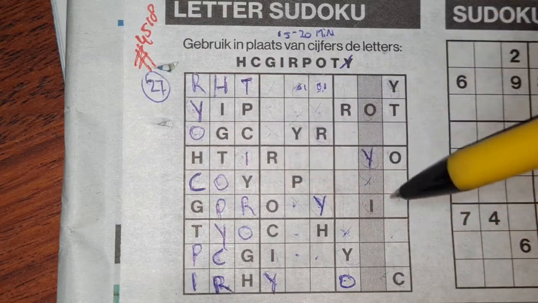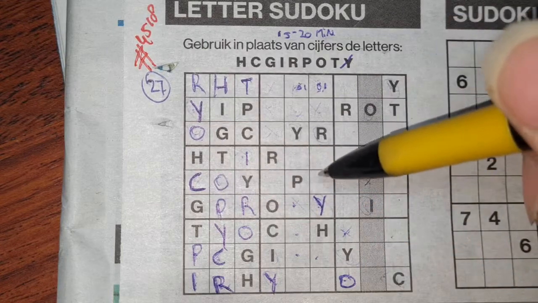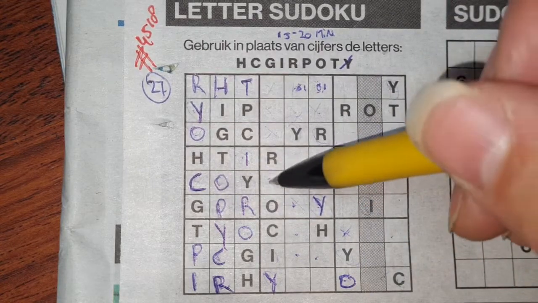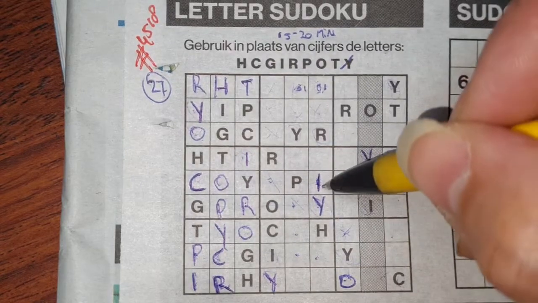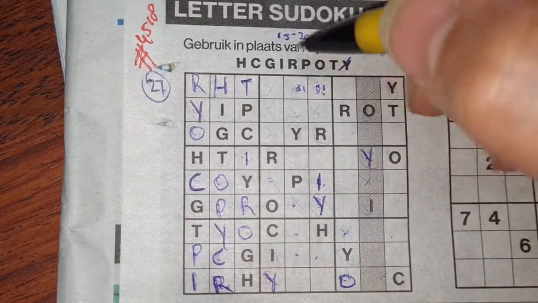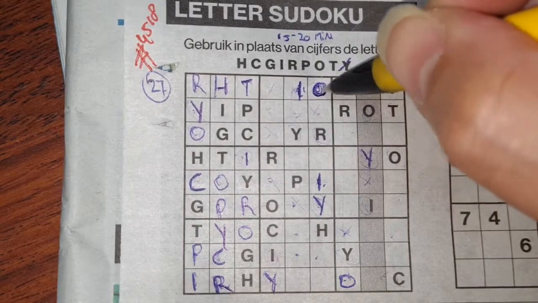I in this row, I in that row. So the row between, the middle row, the only 2 places left for the I should be here or there. We see that no I there, so I should be here. Now we have an I there, so this box can't be an I anymore. That box should be an I, and this box should be an O.